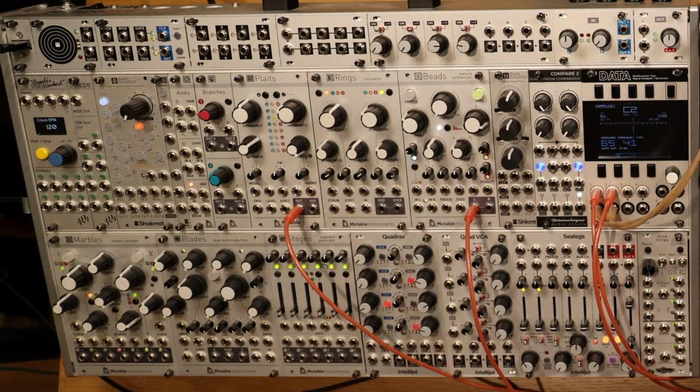I mean, that's a nice, thick, juicy sound. Even just with a single note playing, as a person interested in synths, that just sounds good to me. Who needs a melody? Who needs anything?